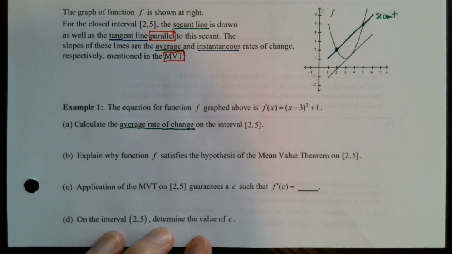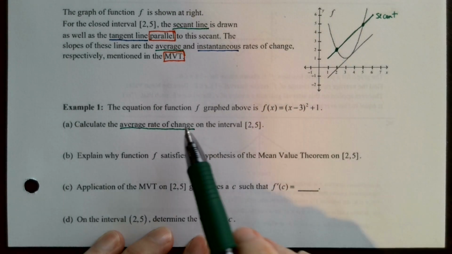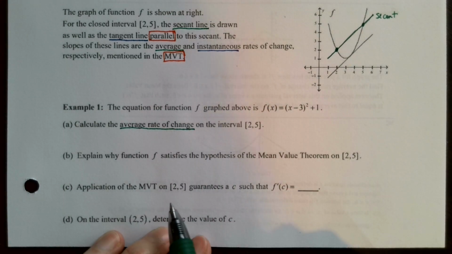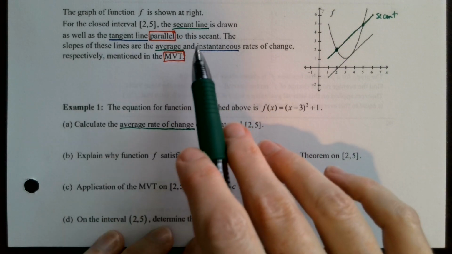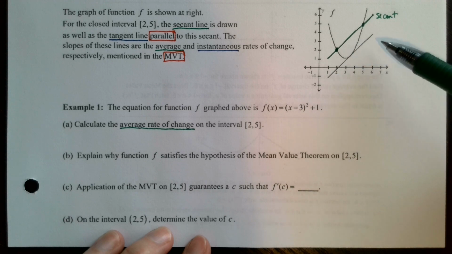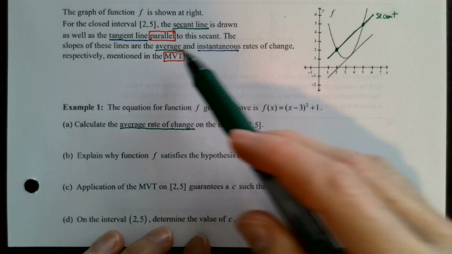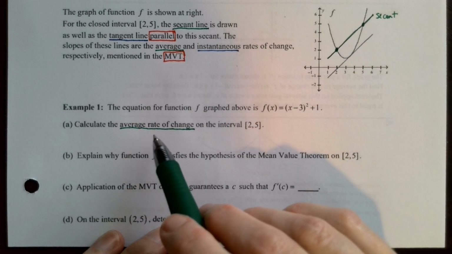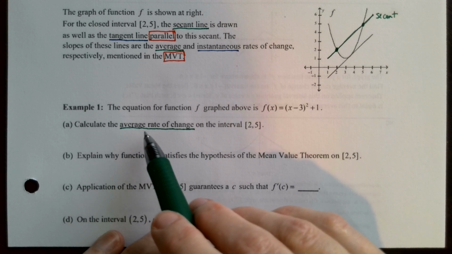Let's go ahead and take a look at our first example, and I really like this problem because it breaks down the MVT process into bite-sized steps, or baby steps. So we are given some information. Basically, they're describing what they have here. They've graphed the secant and tangent lines that are parallel according to the MVT. And we're going to go ahead and try to apply the formula just one piece at a time.